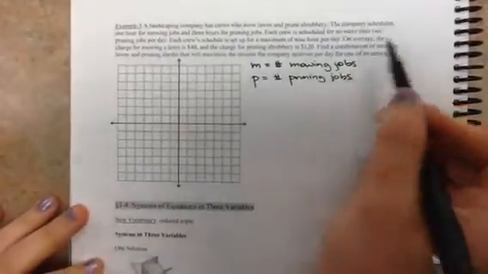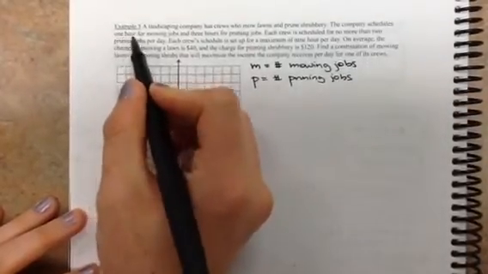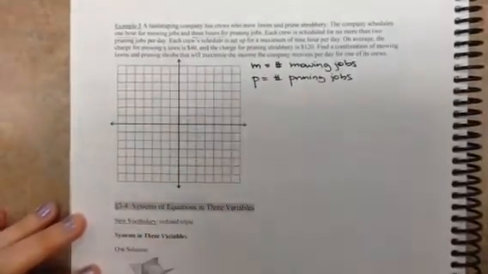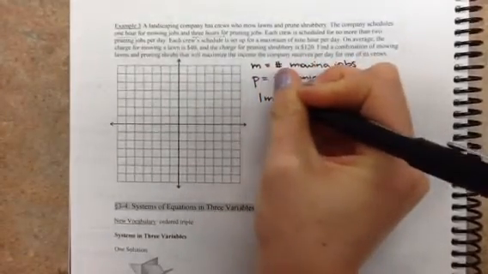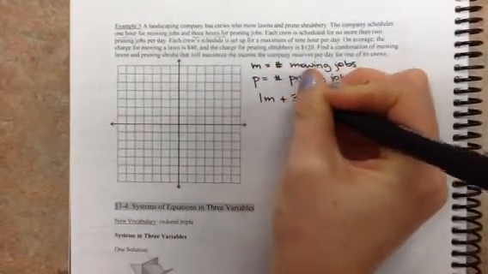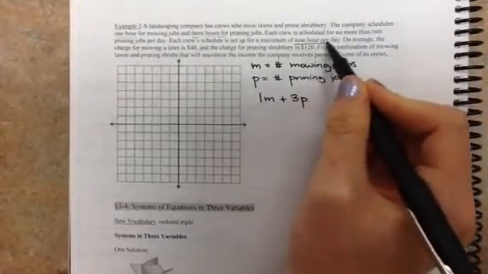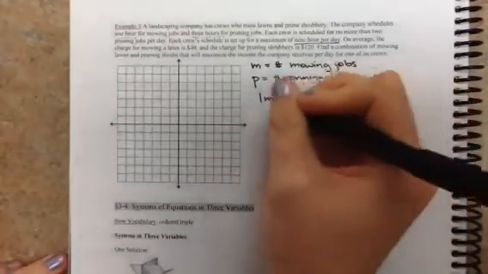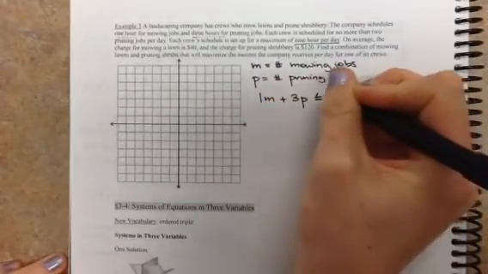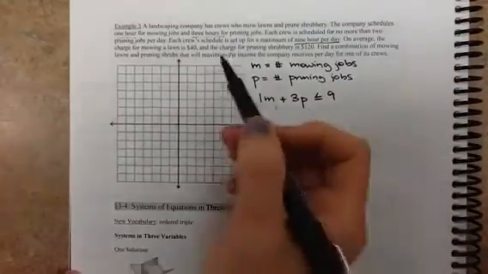Let's read through basically sentence by sentence. The company schedules 1 hour for mowing jobs and 3 hours for pruning jobs. So 1 hour for mowing jobs plus 3 hours for pruning jobs. They are set for a maximum of 9 hours per day. Maximum means that the total hours have to be less than or equal to 9. They can't be any more than 9 because 9 is the maximum.